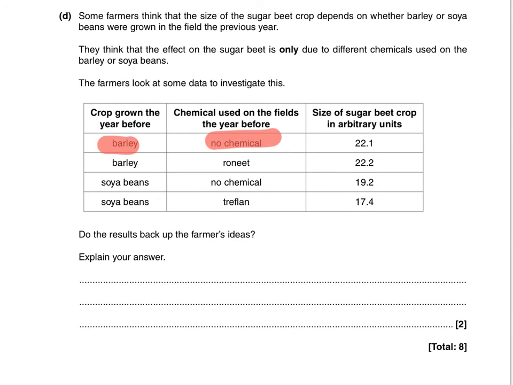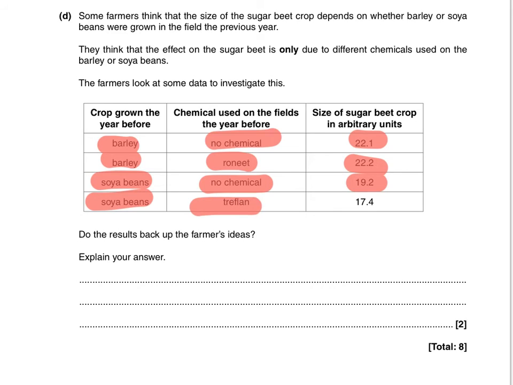So barley with no chemicals, we get 22.1. Barley with ronite gets 22.2, so no massive difference there. Soybeans with no chemicals gives us 19.2. Soybeans with triflan gives us 17.4. So we can obviously conclude that the soybean, this triflan chemical that they're using, has decreased the size of the sugar beets. The ronite chemical that they're using hasn't. But we can also conclude that barley affects the size of the sugar beets less than soybeans does.